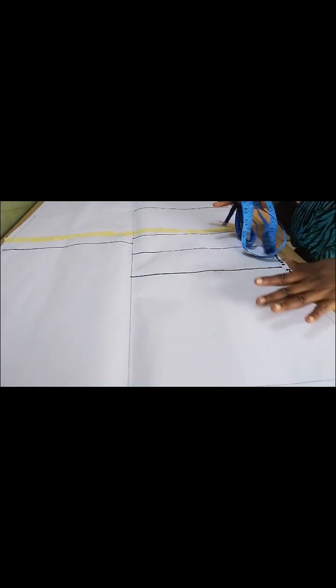Hello, my name is Bolanle, and on today's video we are going to be learning how to draft a basic bodice block. This is helpful when you are doing a bustier or corset or any dress, even a blouse. You can use this for them.